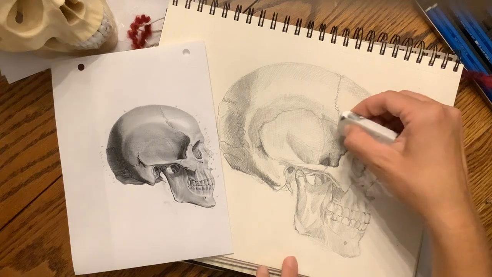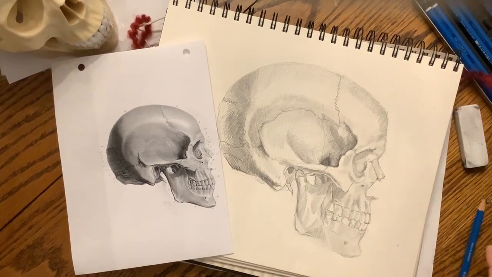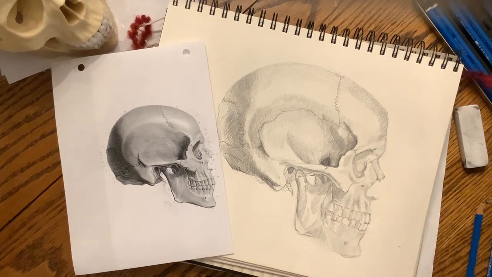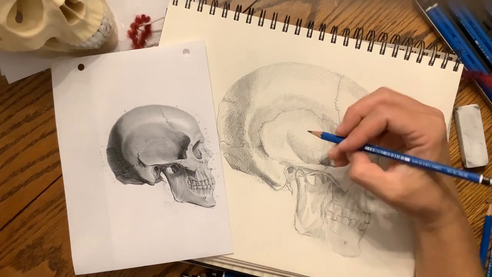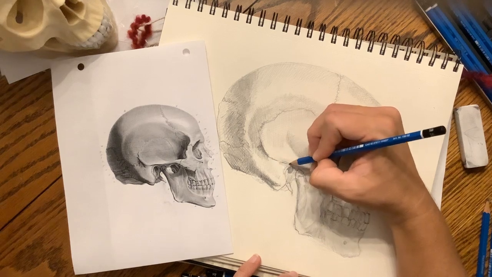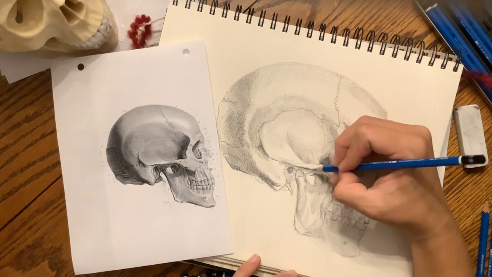Okay. And then I'm getting close. I'm gonna go in here with a 5B. I'm getting close to this area having the dimension that I needed to have.